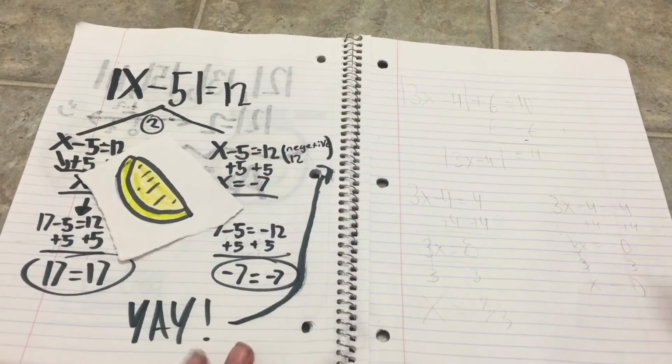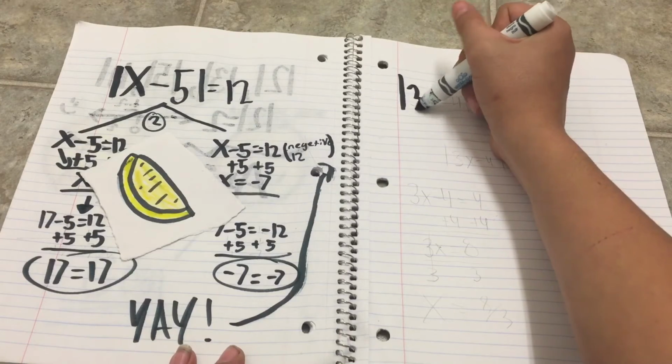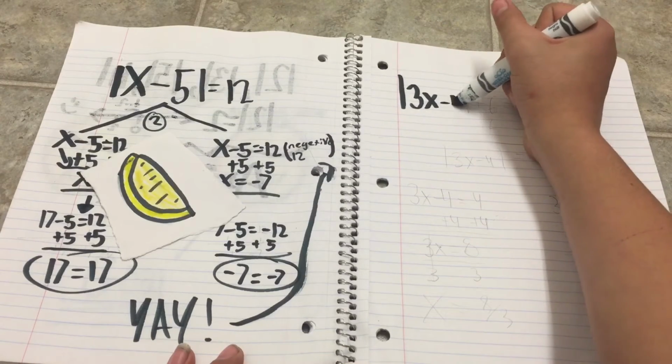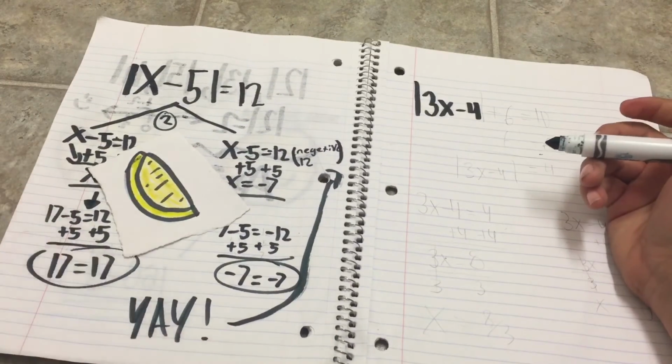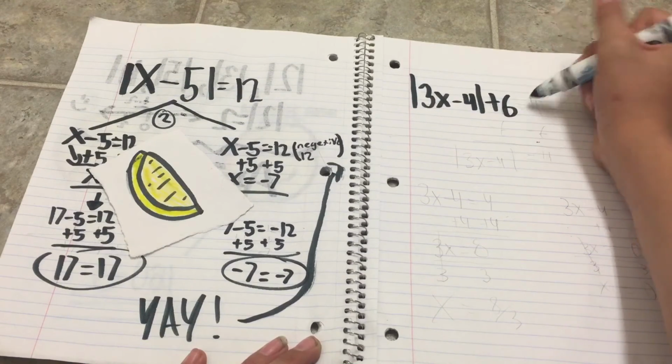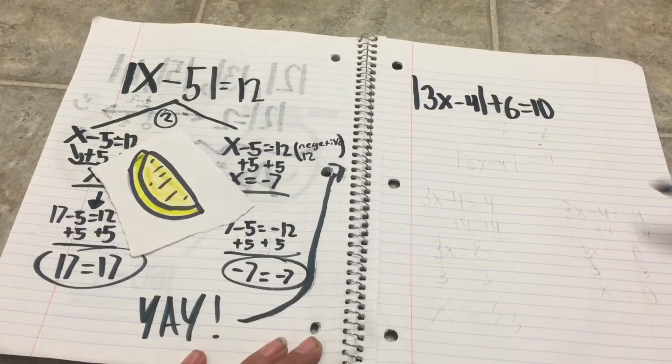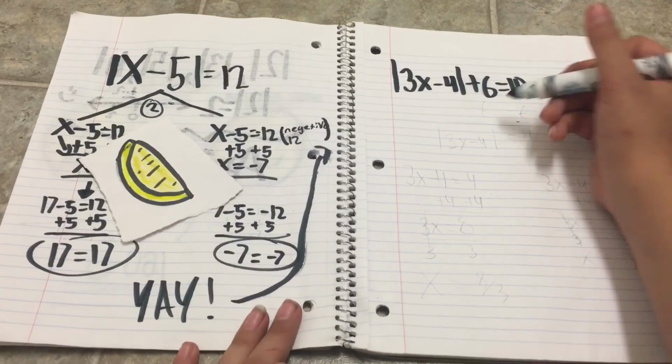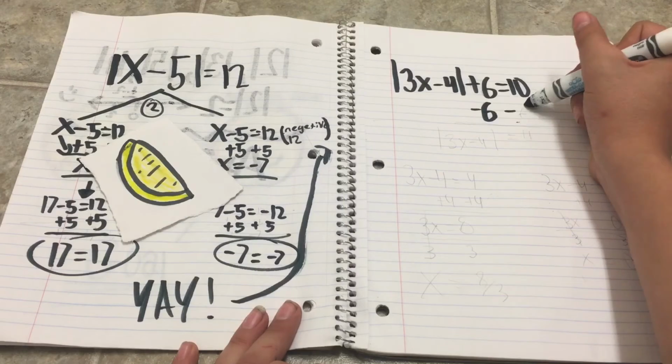There's also a possibility of something like this equation. 3x minus 4 plus 6 equals 10. There's an equation outside of the absolute value. It's simple to solve though.